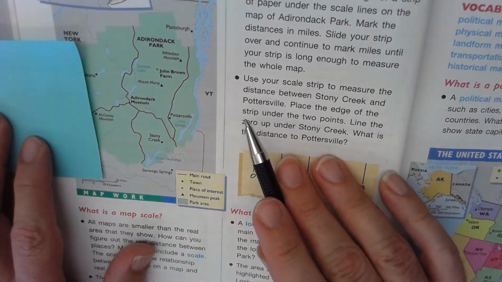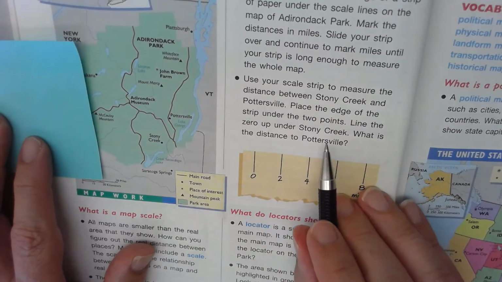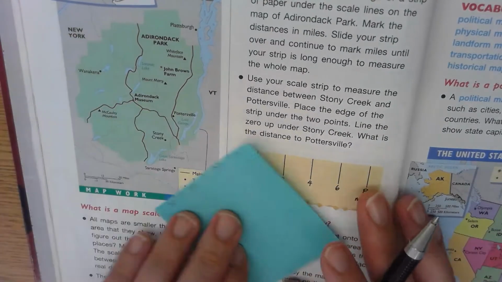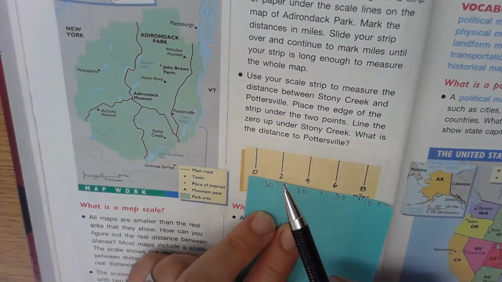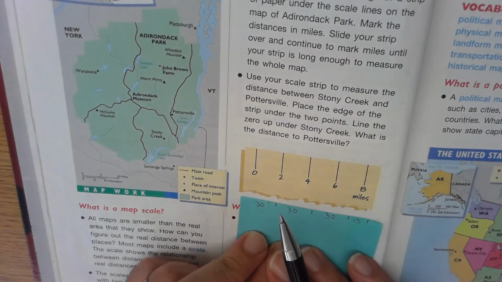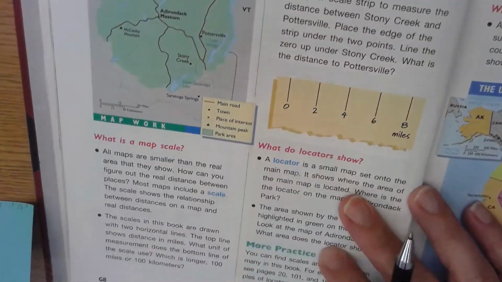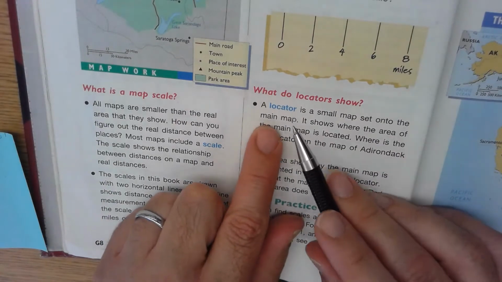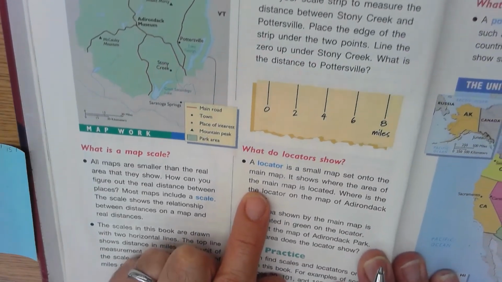Place the edge of the strip under the 2 points. Line the 0 up under Stony Creek. What is the distance? So there we have it. That's one way. If I look down here, it looks like they have a different set of markers indicating the distance. What do locators show? A locator is a small map set on the main map. It shows where the area of the main map is located.